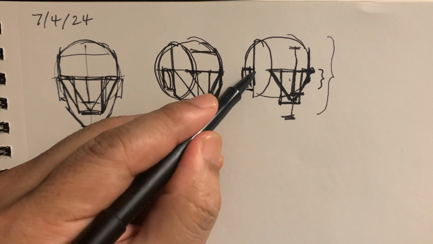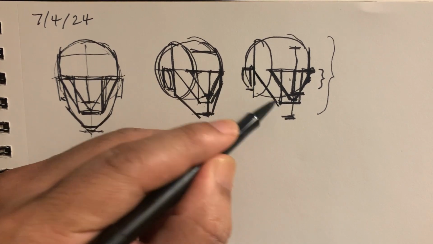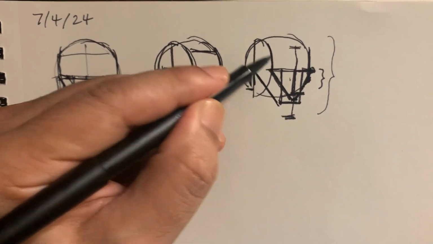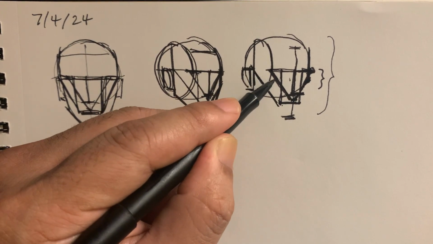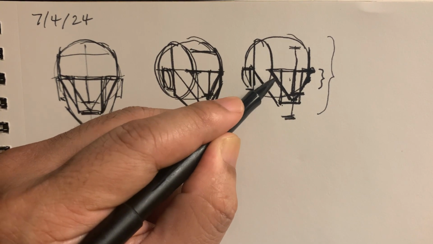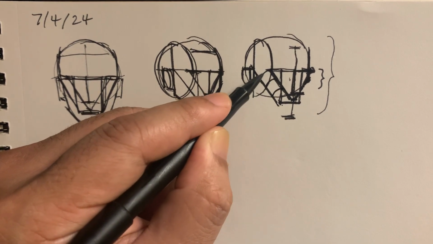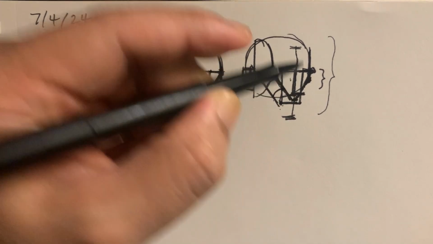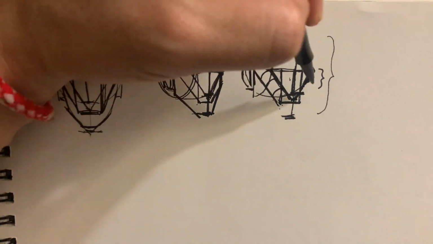So from the corner of the mouth to the top of the ear, you're going to get this right here. And it's kind of a rounded form, but it's a form. It's a plane.